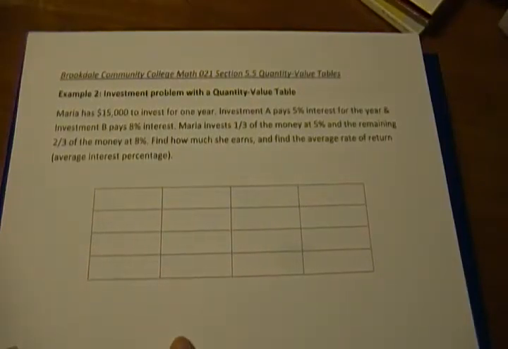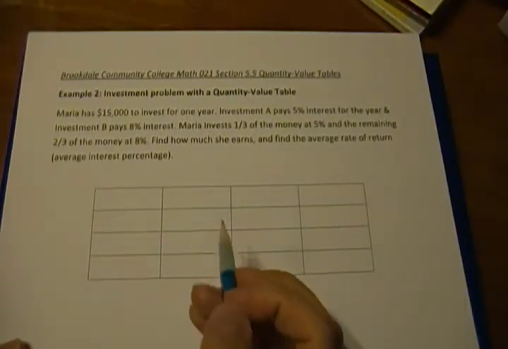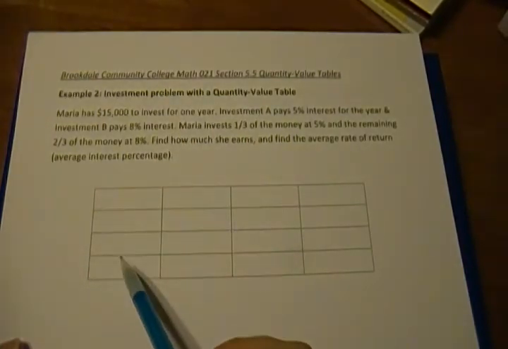Okay, so example 2 for our quantity value tables is an investment problem. We use a quantity value table to collect and organize our information so that we can find out the answer to the problem. So Maria has $15,000 to invest for 1 year.